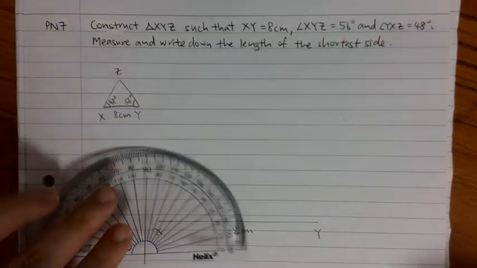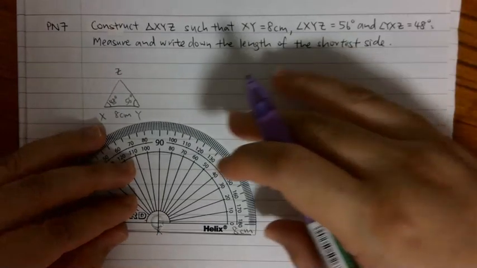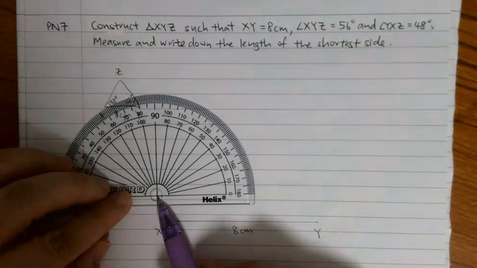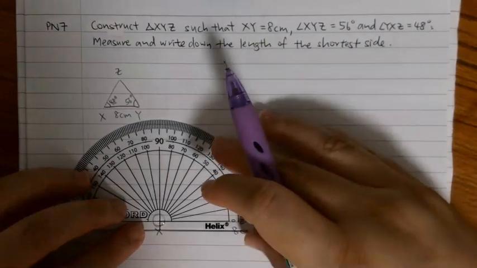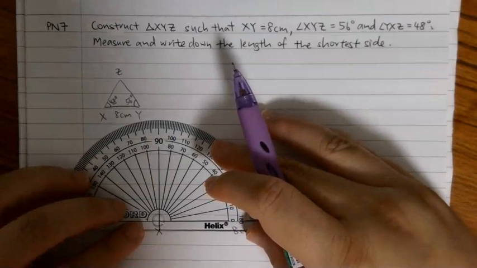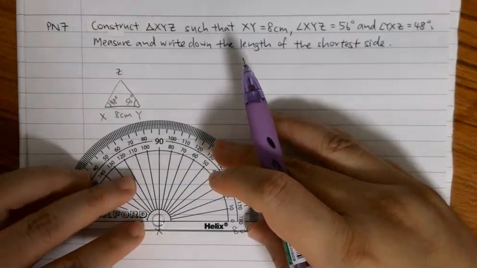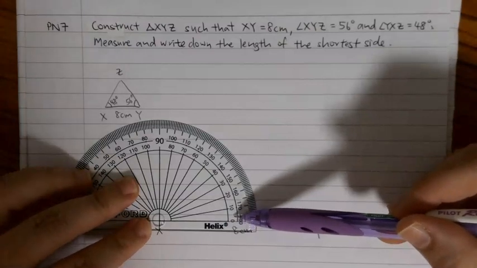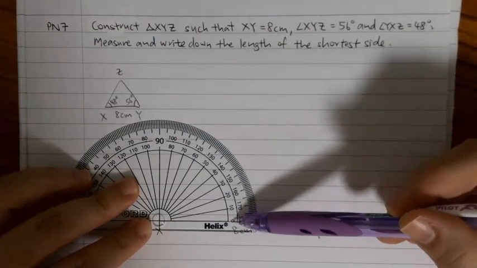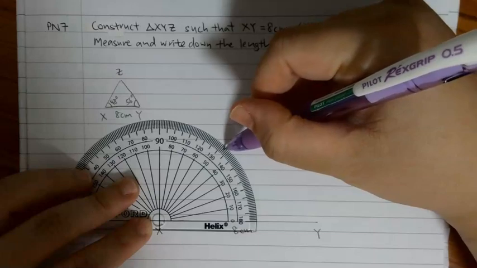It's up to you. Okay, so if I want to measure 48 degrees for angle YXZ, I have to put this tip here, the cross at point X. I have to align it, and then the 0 degree would be on line segment XY. Then I will have to refer to the inner reading, and I want 48 degrees. So this is 40, 45, 46, 47, 48.